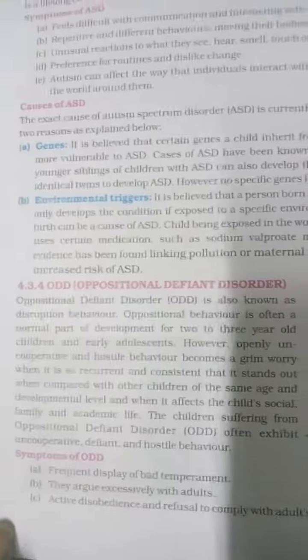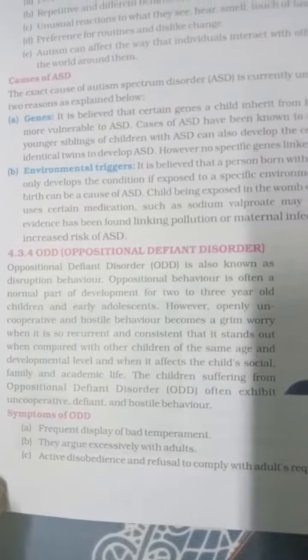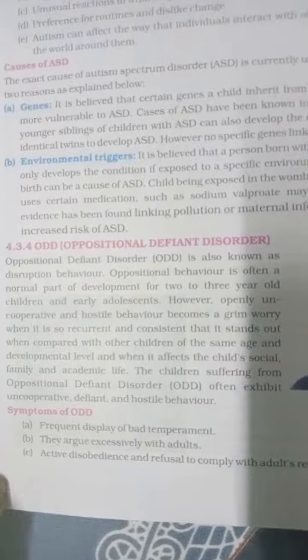So ODD is oppositional defiant disorder. It is known as disruptive behavior, and then frequent display of bad temperament, they argue excessively with adults. And then the causes are the same way, genetics and environmental.